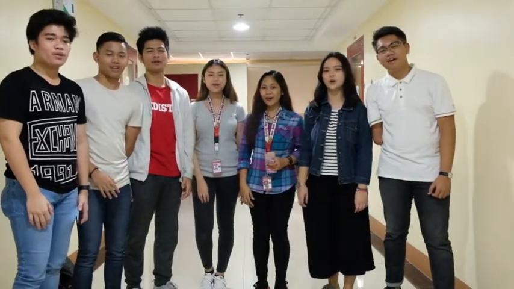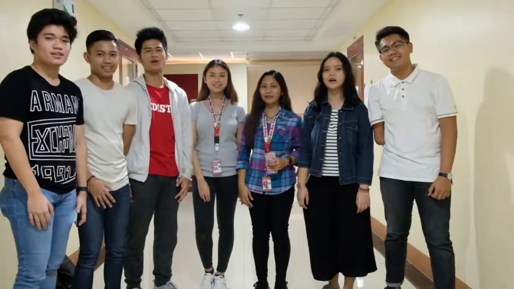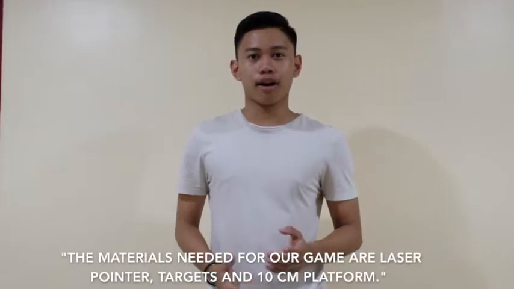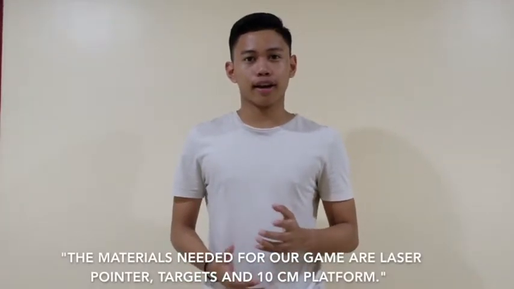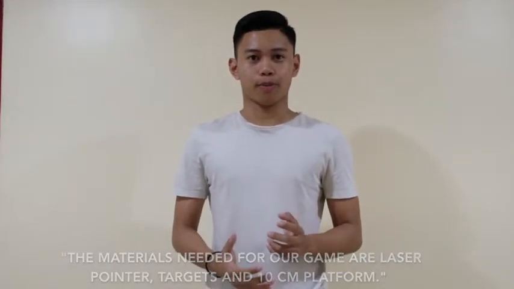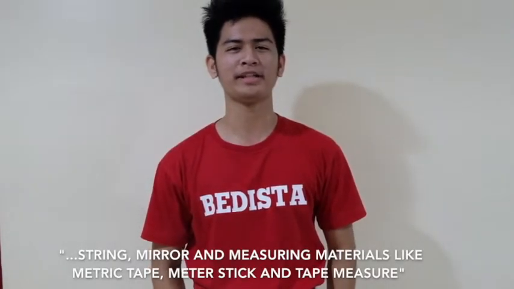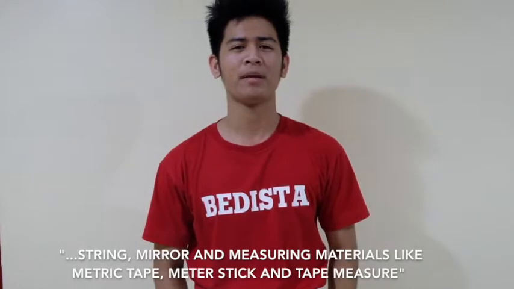And today we are going to do our performance test for our general mathematics subject. The materials needed for our game are laser pointer, targets, pencil, and platform. String, mirror, and any measuring materials like measuring tape, meter stick, and tape measure.